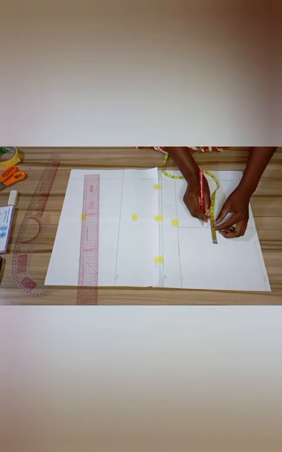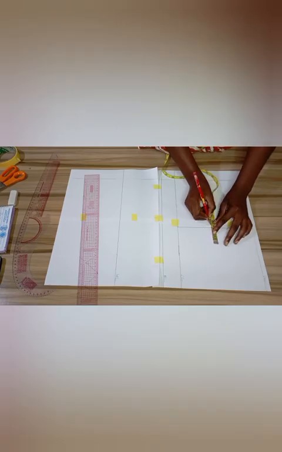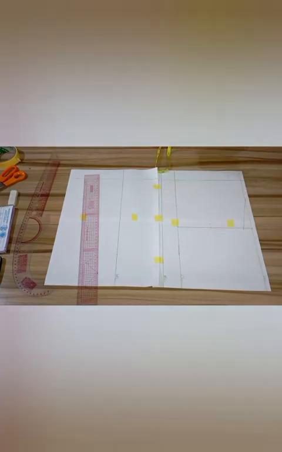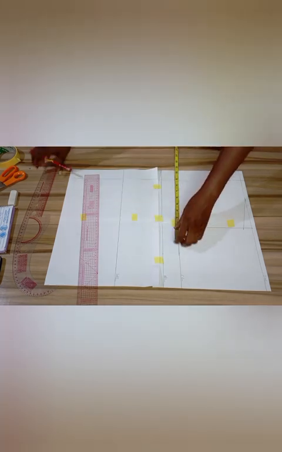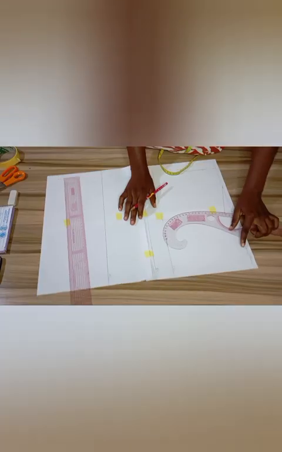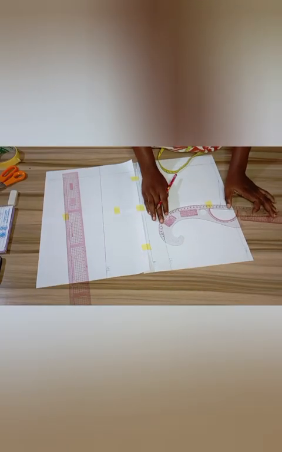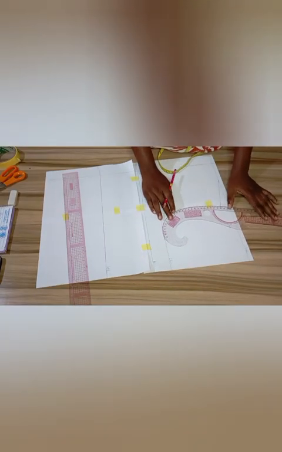At that point where I divide, I'm going to go in by 1/2 inch, so that way it will be easier for us to get our curve. Then I'm going to be taking my bust measurement, my bust circumference divided by 4, and mark it. Now I'm going to be using my curve rule to draw out my armhole curve.